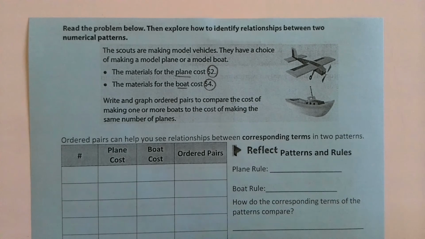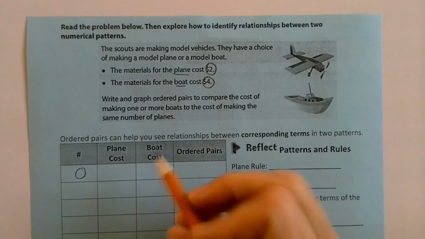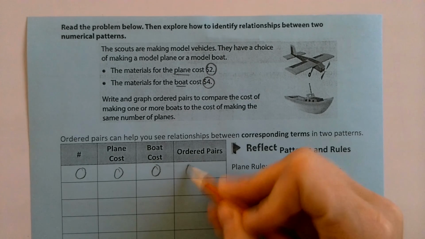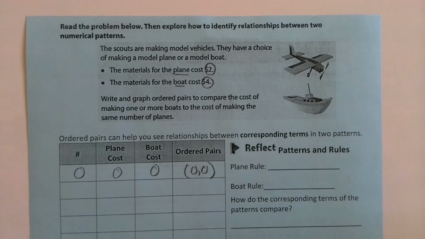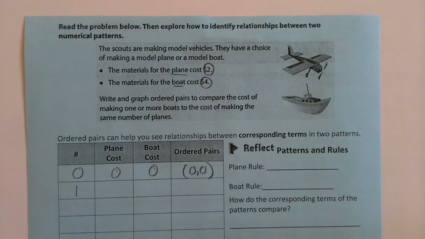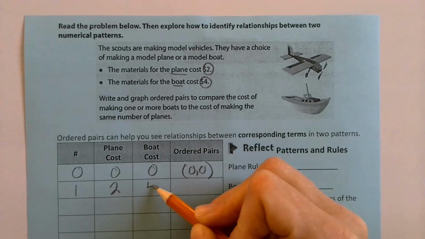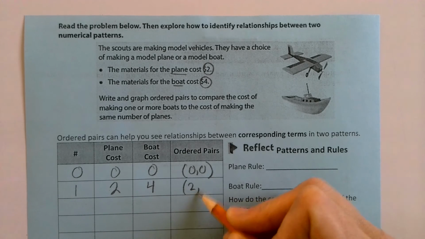So if I bought none, no planes, no boats, it would cost $0. So our ordered pair, of course, is 0, 0. A lot of times, be careful when we are looking at the corresponding terms in the patterns, they often have to start at 0. So what if we bought one plane, one boat? Remember, the cost of one was $2 and $4. So the ordered pair would be 2, 4.